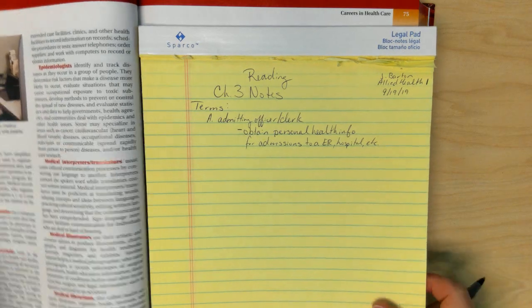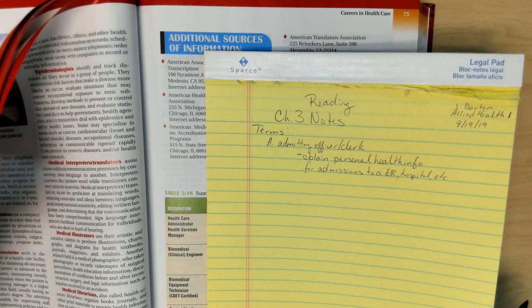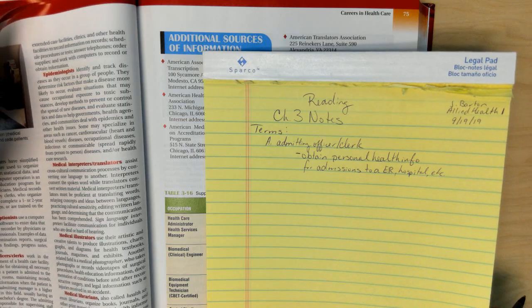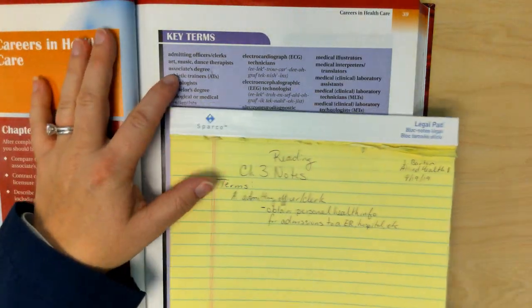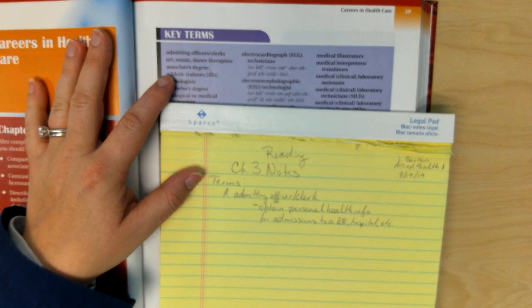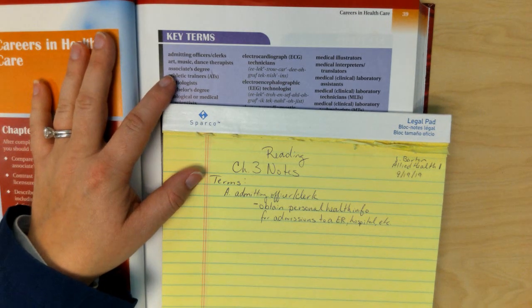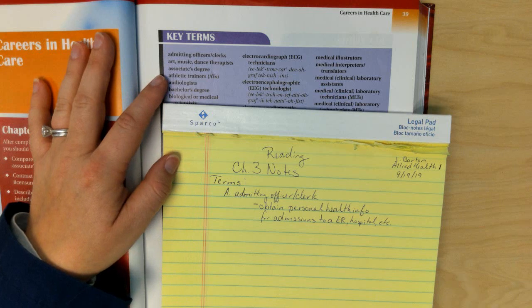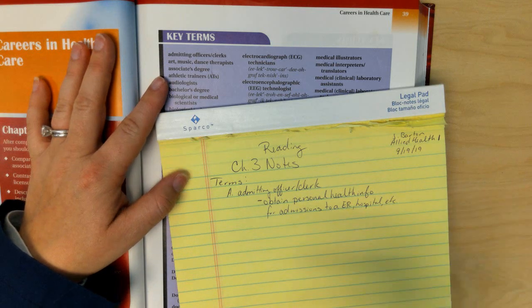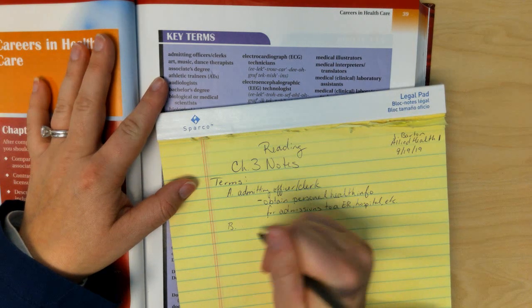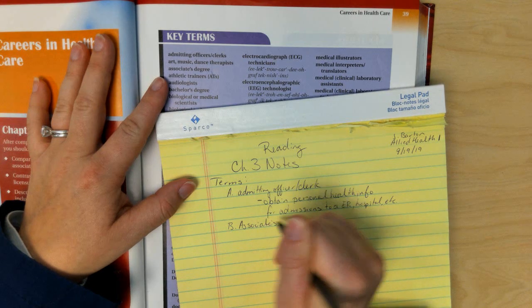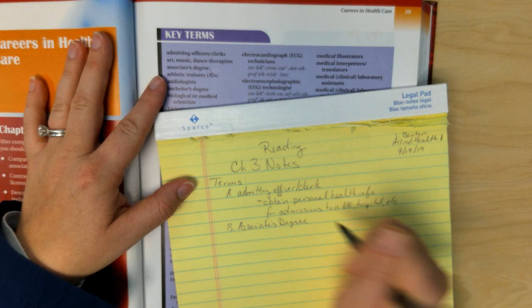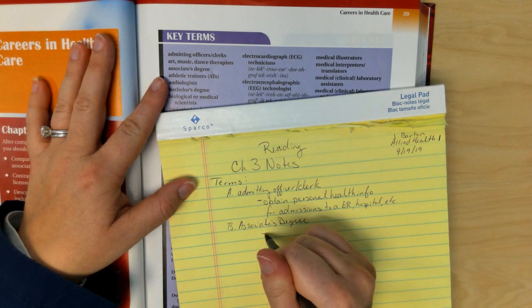So, let's go back to the front. Alright. So the second one is art, music, dance therapist. So say you already know exactly what they do. Let's go on to the associate's degree. Say you don't know what an associate's degree is. We're going to write it down, okay?